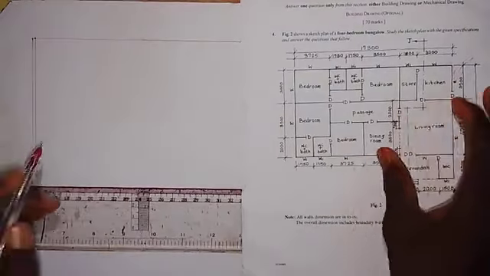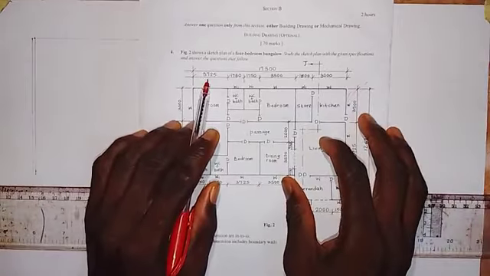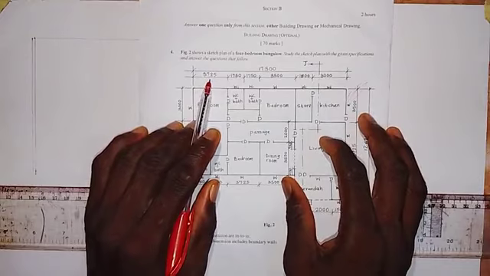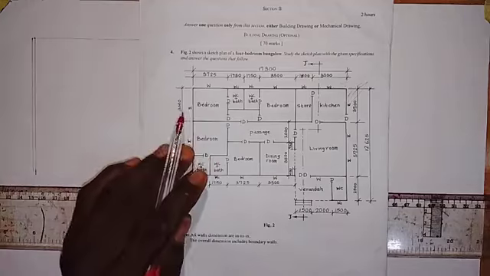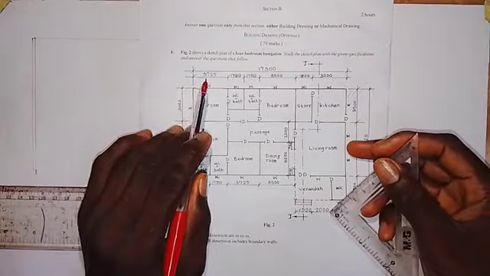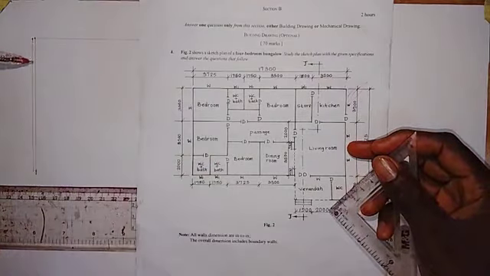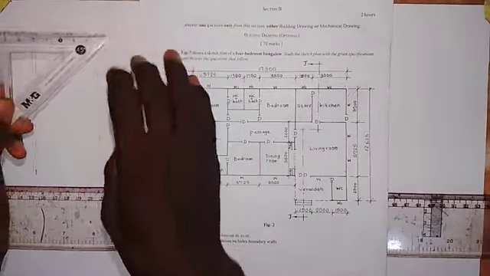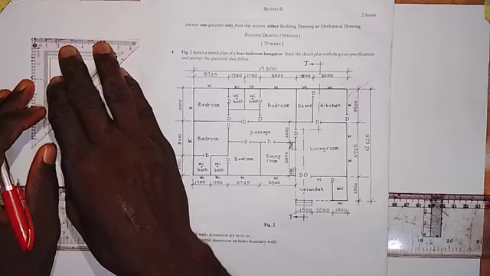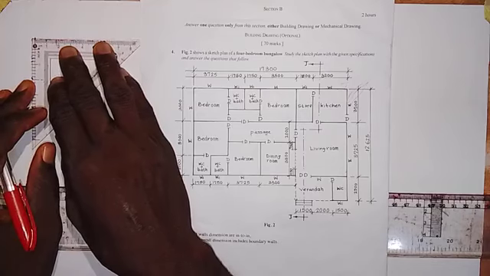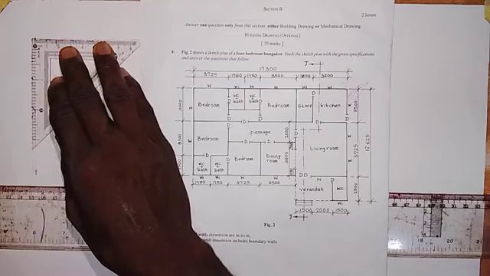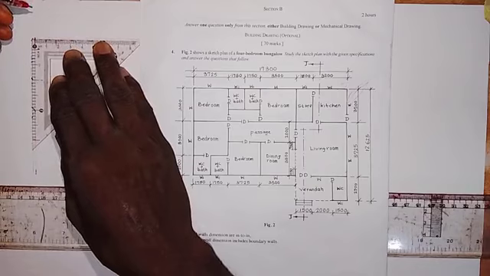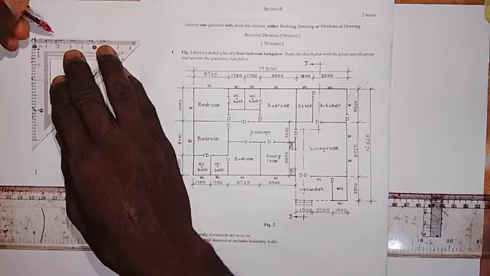Now this distance that we have here is 3,725. As I said, the measurement is taken from the inner face of the wall. So I'm going to take a measurement of 37. If we divide that by 100, that gives us 37. So I take a measurement of 37 millimeters from this second line that we used to thicken the wall. So this is 37 millimeters here.